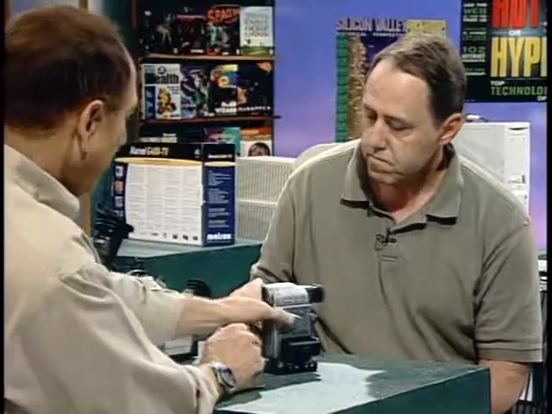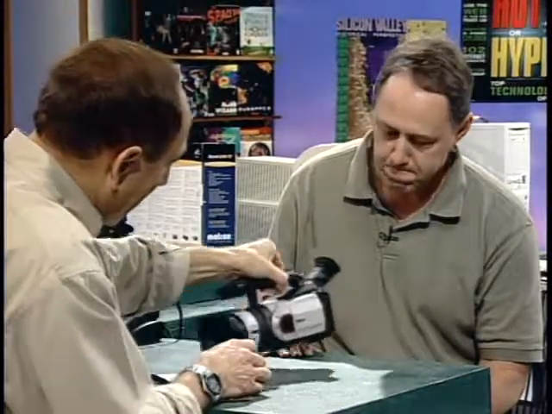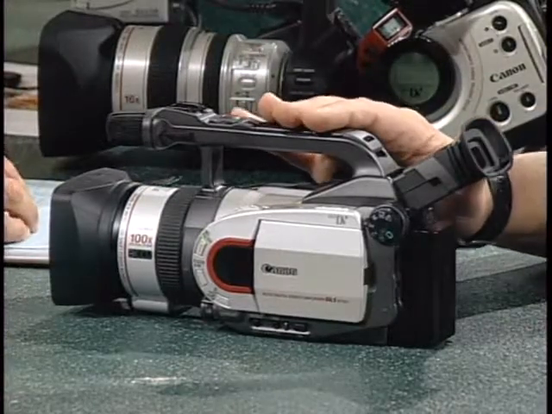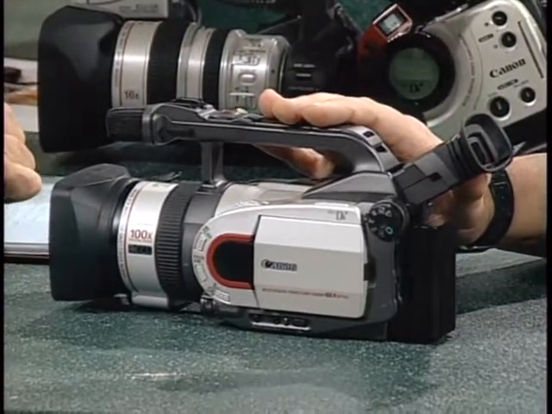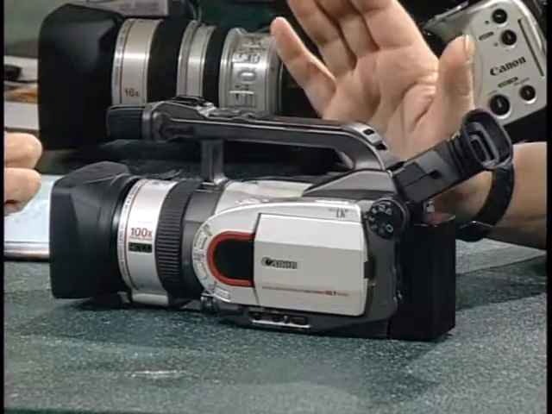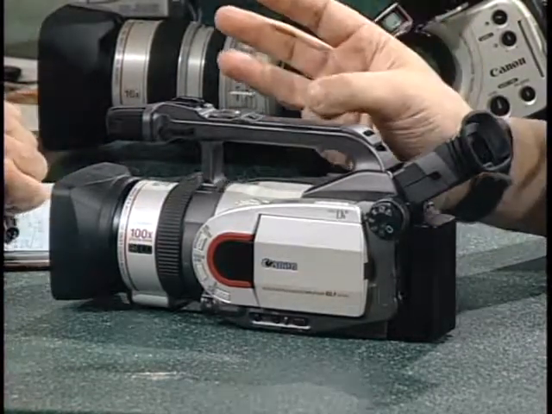Got it. All right, let's move up the chain then to our next guy, which would be the GL1 over here. And tell me, first of all, how much would this one be? How much more money? This one's about $2,500. All right, and why would I spend more money for this camera? Well, first of all, the main thing is it's 3-chip rather than 1 chip. Meaning? That means that whatever you're able to collect with 1 chip, you're doing it times 3.